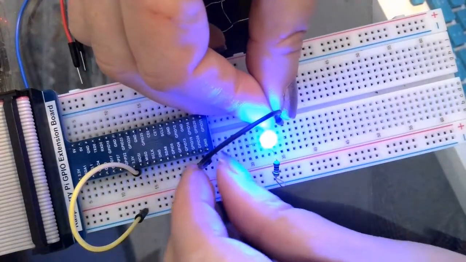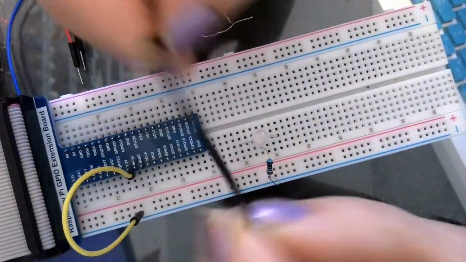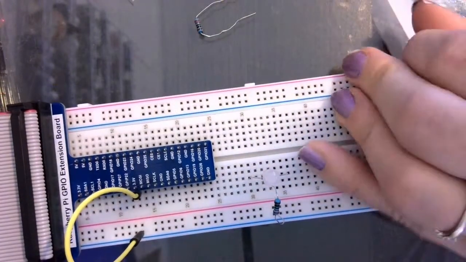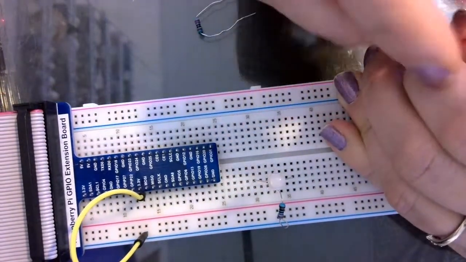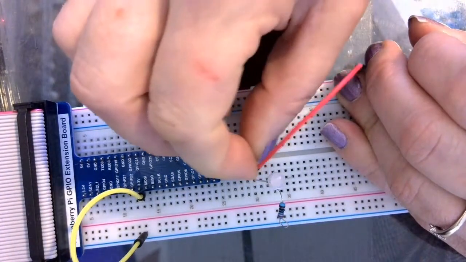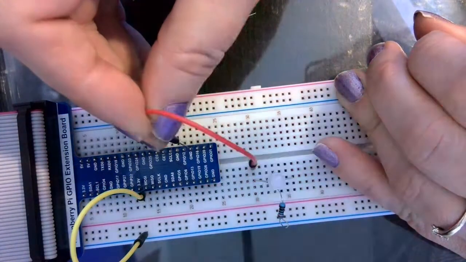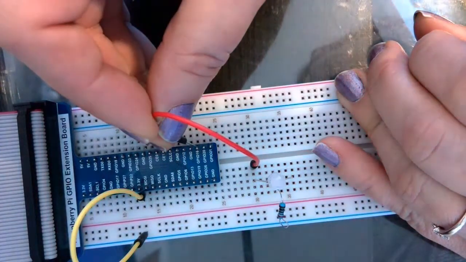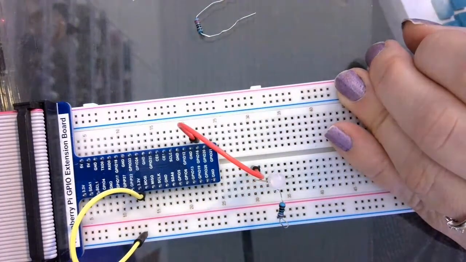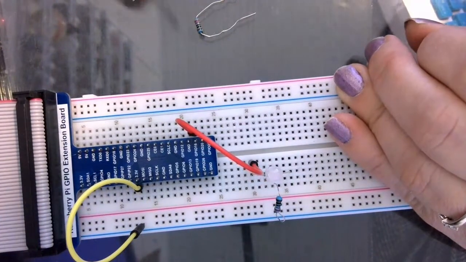So in order to work in Python with this common anode RGB LED, I'm going to need jumper cables to connect my red leg, the shorter leg on the outside. Instead of connecting it to ground, which was here, I'm going to connect it to GPIO pin 16, so I can control that on-off switch for that pin from Python.